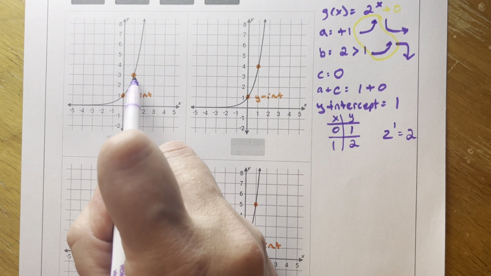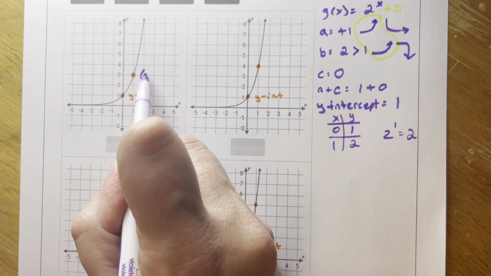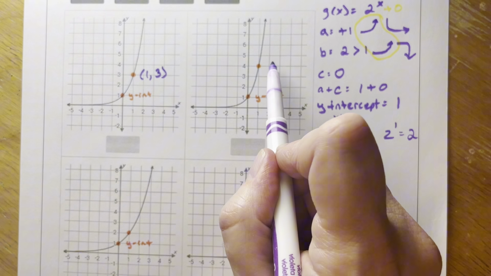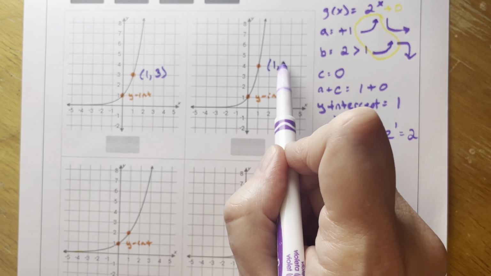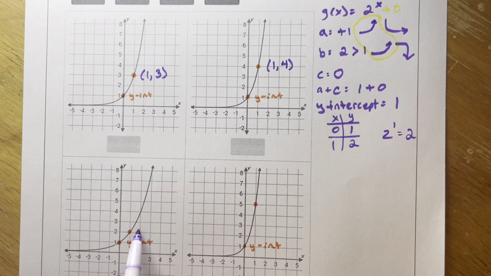This coordinate point is currently living at an address of 1, 3. Here we have a coordinate point at 1, 4. Here's a coordinate point at 1, 2. And finally, a coordinate point at 1, 5. So now we know what the height is, what the coordinate point is whenever x is equal to 1.